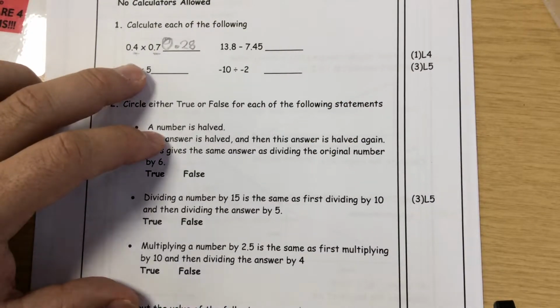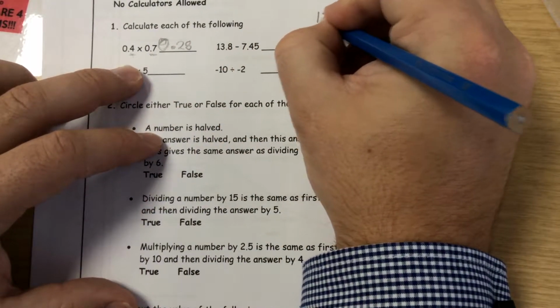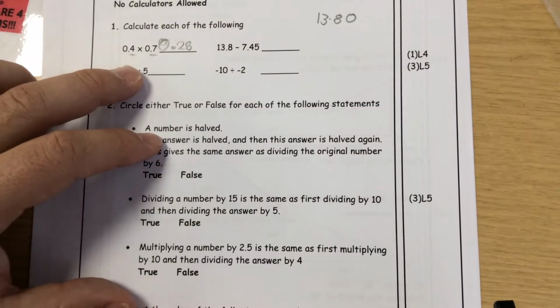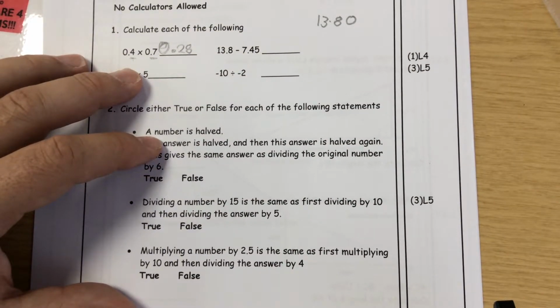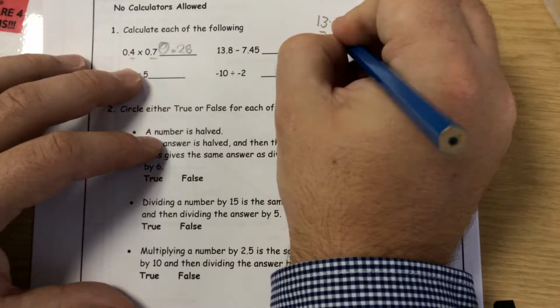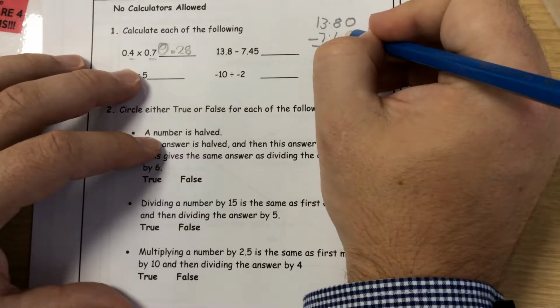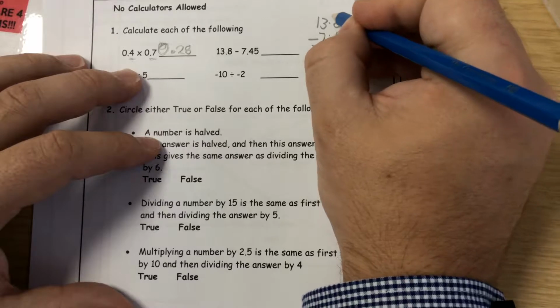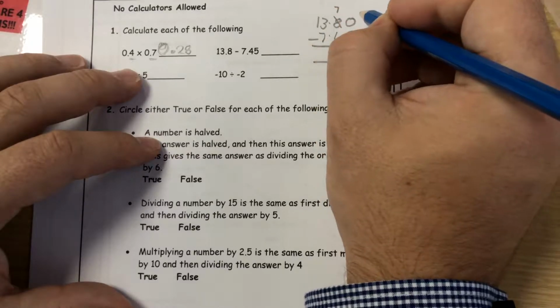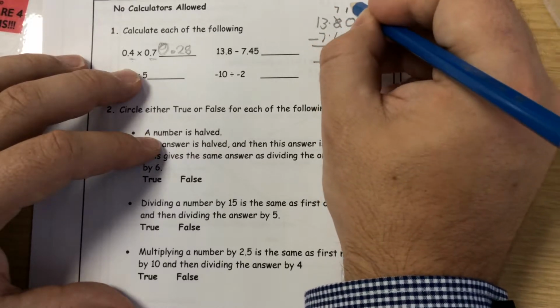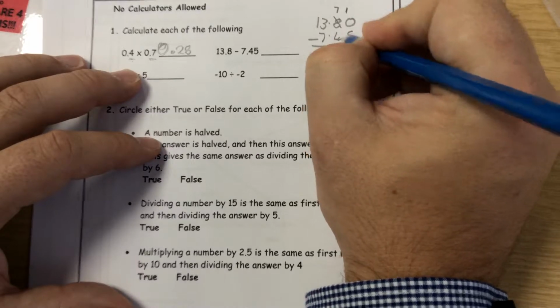Question, the one next to it. I got 13.8, so I'm going to write that on top, and I'm going to write it as 13.80. I'm going to write 7.45 below it, and I'm going to take away. 0 take away 5 you can't do, so I've got to borrow. So I'm going to take one off the 8 to make that a 7, and then that becomes 10. 10 take away 5 is 5.